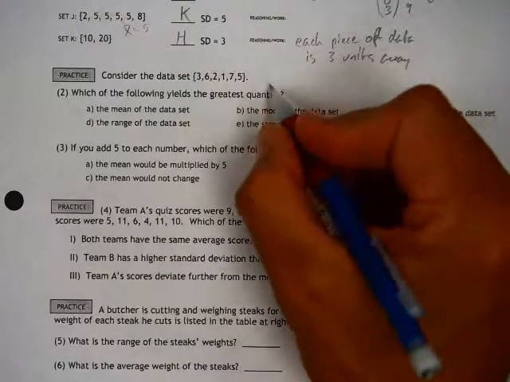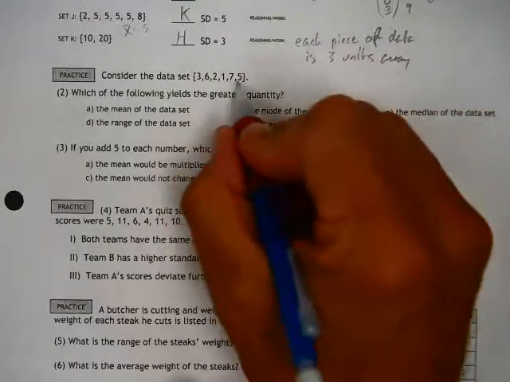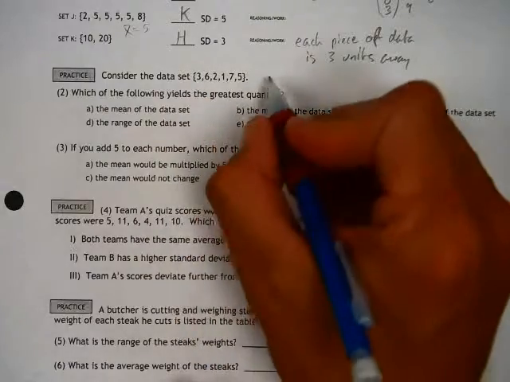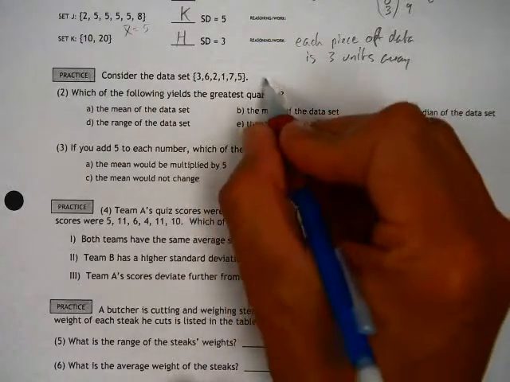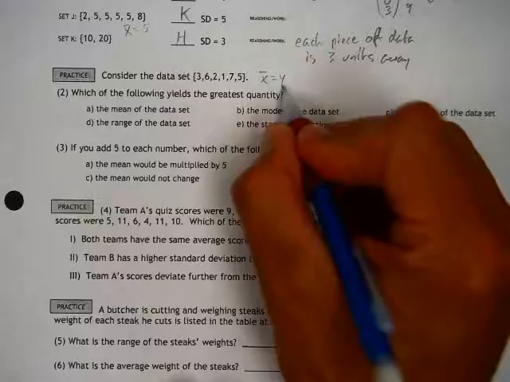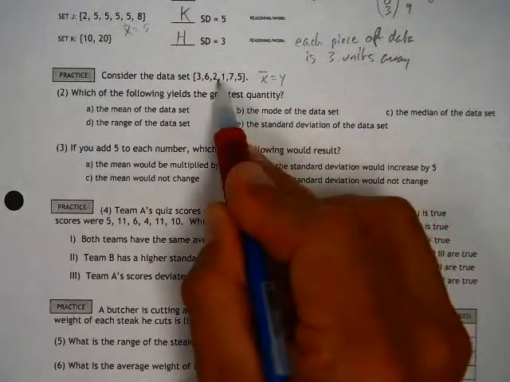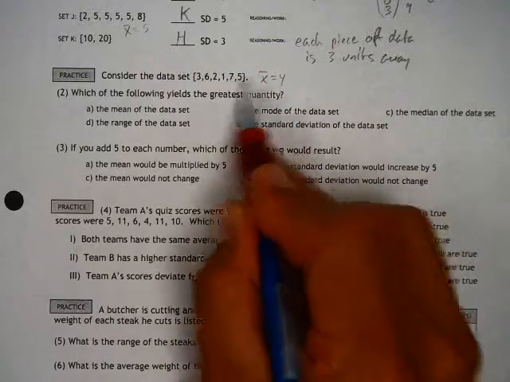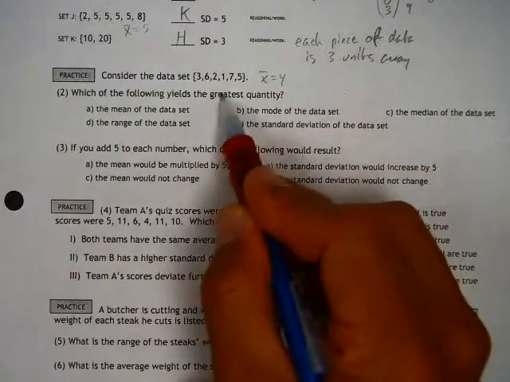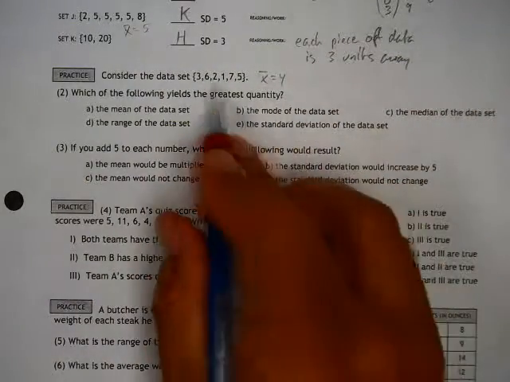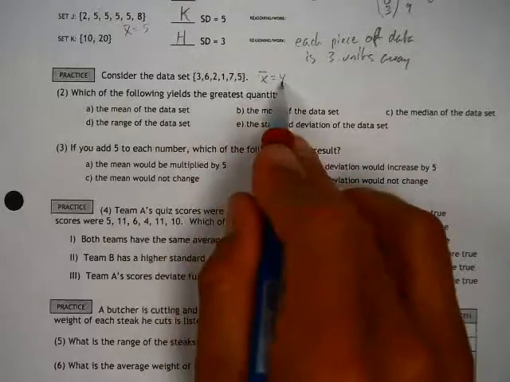And again, not to say that we should be able to do that in our heads necessarily, but if we add them all up and we divide by 6, you're going to get an answer of 4. So x bar is equal to 4. So how far are each of these away from 4? Well, the greatest distance that we have from 4 is 7 or 1. Both of them are 3 above or 3 below. That's the greatest distance. The smallest distance is going to be 5 or 6, which is only 1.